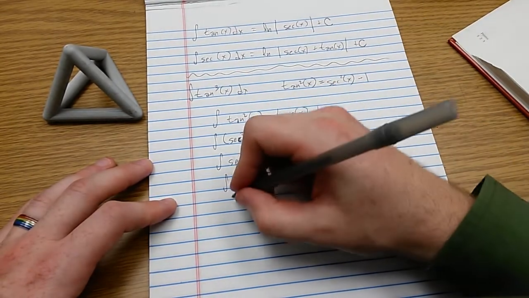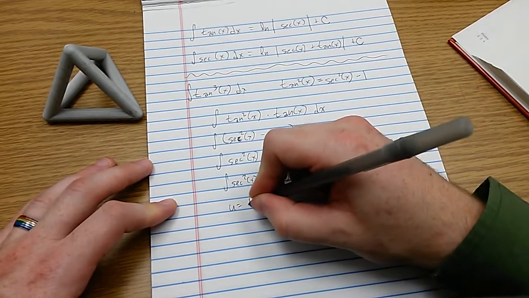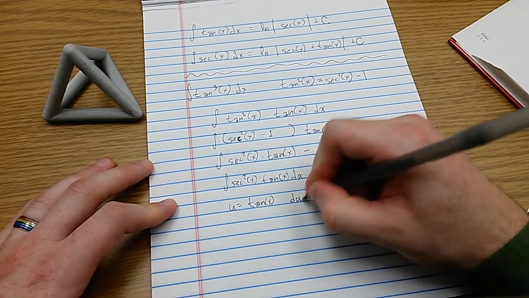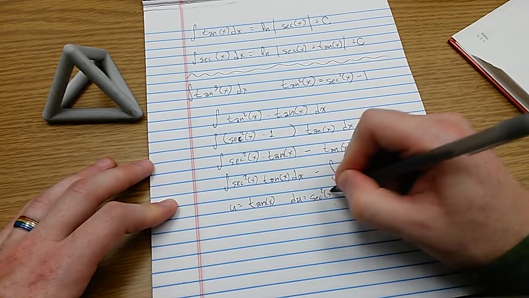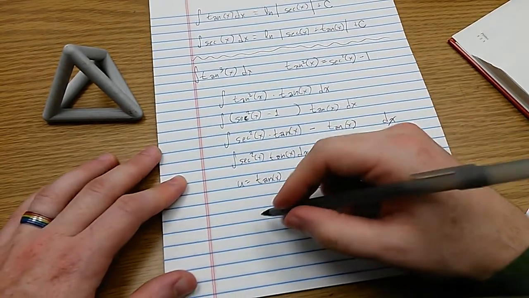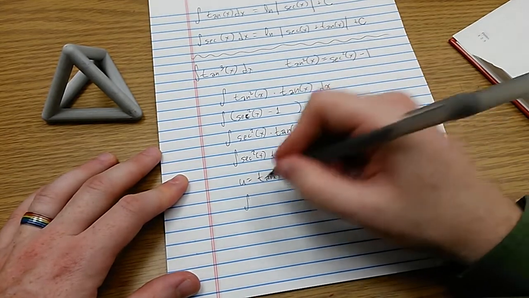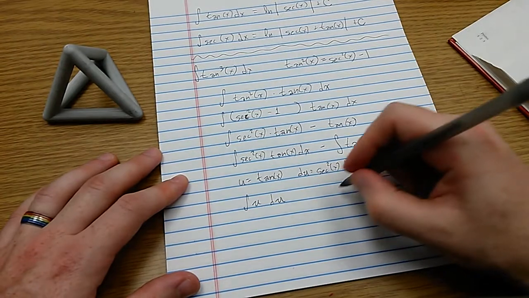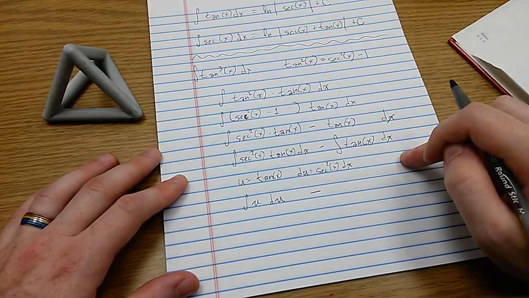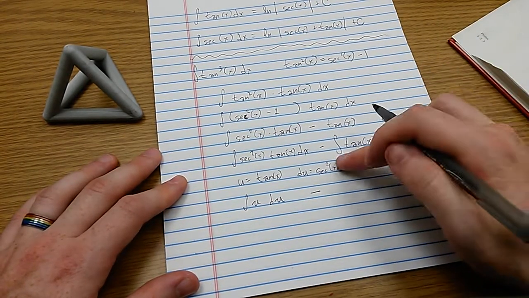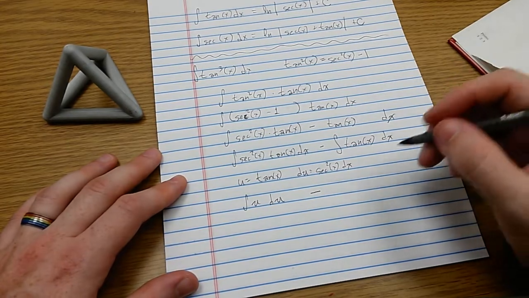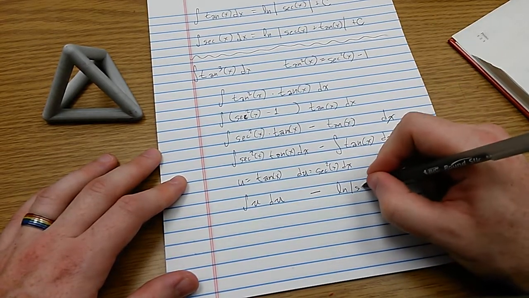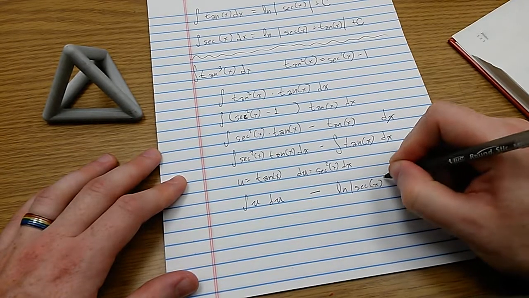Here, again, my u will be equal to the tangent of x, and my du will be secant squared of x dx. So this integral is really the integral of u du. And I need to subtract off the integral of tangent of x dx, which again is the natural log of secant of x.